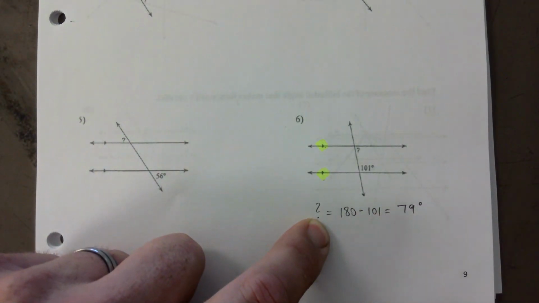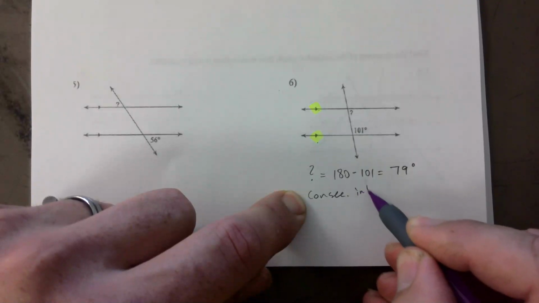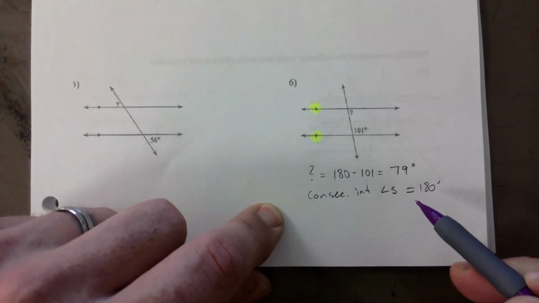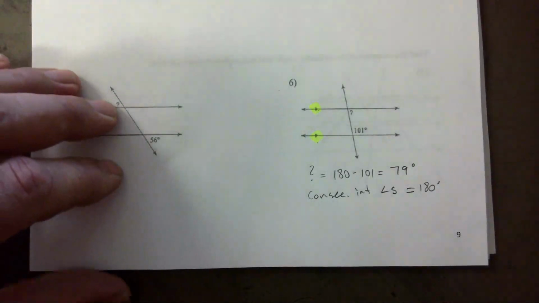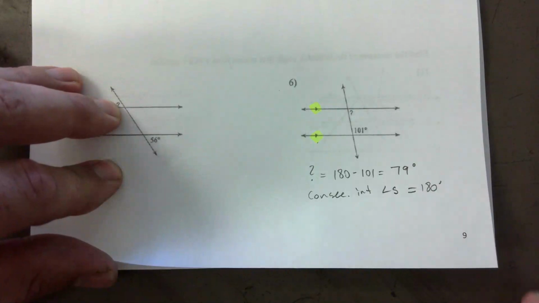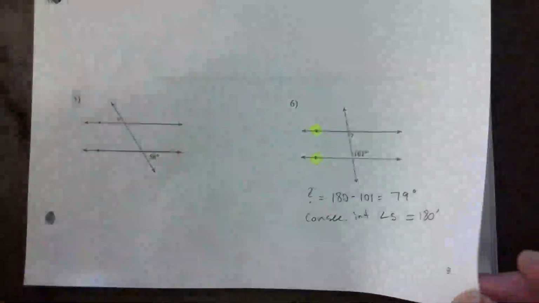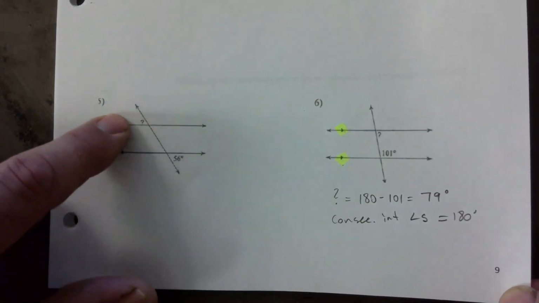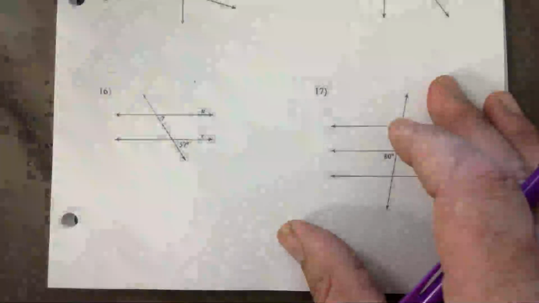It's going to be 79 degrees. Why is that? Because I know that consecutive interior angles are equal to 180 degrees. That's my reasoning for assigning 79 to that angle. Okay? That's just how you do it. So I'm going to skip a few more. If you write this down, go for it. I have the key. I'll post it. I know some of you want to know all of them. I can't do all. Maybe I'll just talk like this. This would be alternate exterior. So this is 56 because of alternate exterior angles being congruent, given that it's a parallel line.